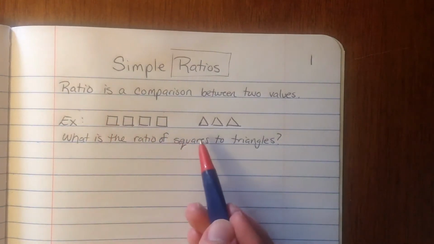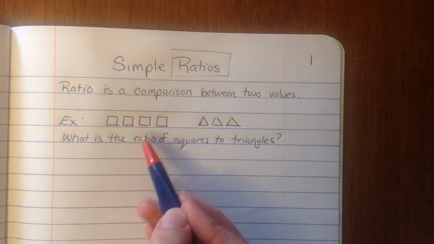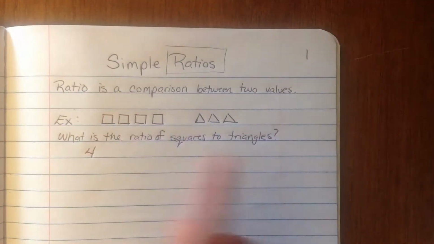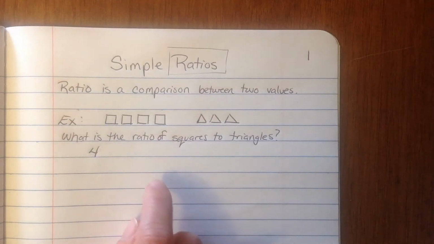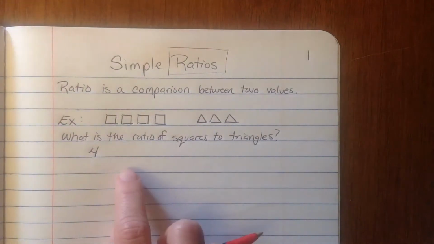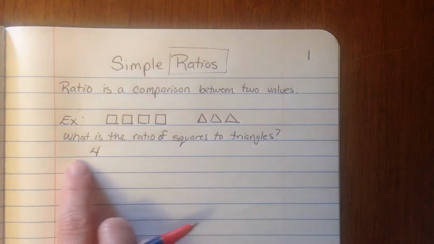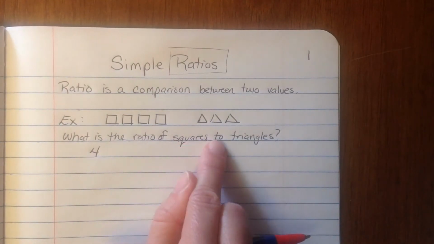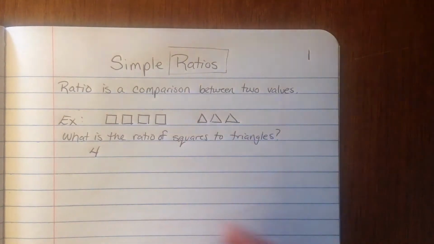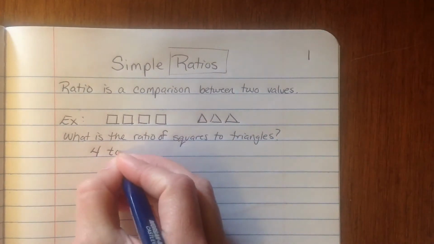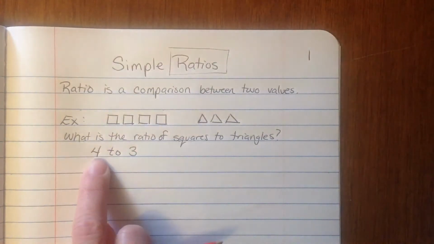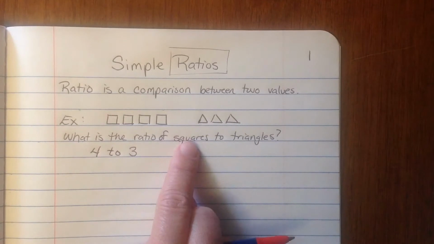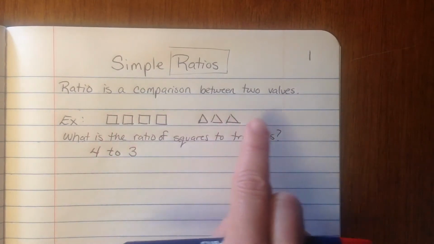So we've already counted. How many squares do we see here? There are 4. So I'm going to go ahead and write down 4. Now, to write a ratio, there's actually 3 different ways. And so we're going to look at 3 different ways to write down a ratio. So the first one is just using words. So I'm comparing squares to triangles. How many triangles are there? There's 3. So I'm going to write down the word "to" in between those 2 numbers. What is the ratio of squares to triangles? It's 4 to 3. We're comparing squares to triangles, 4 to 3.